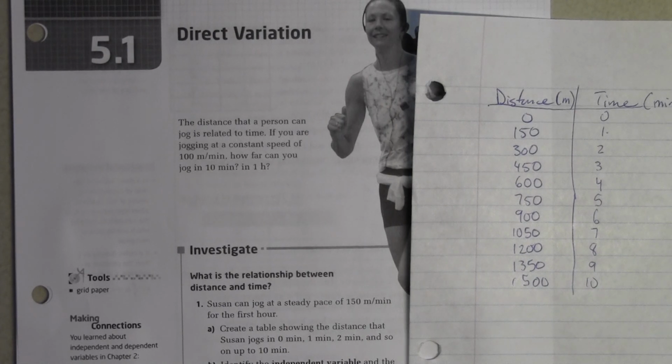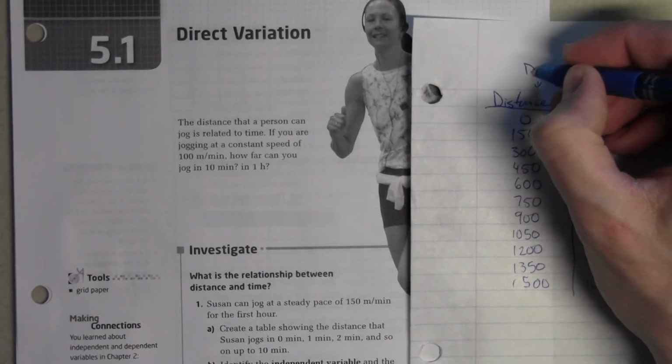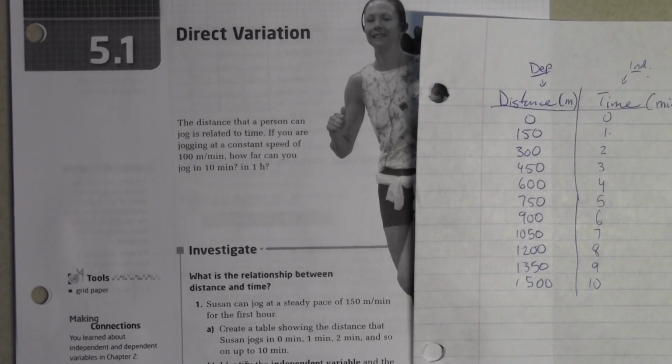Next, it says identify the independent variable and the dependent variable, and then graph this relationship. Dependent and independent. I was shocked on the test that somebody actually got the independent-dependent one wrong. A couple people. Max? The independent variable is time and the dependent is distance. Good.